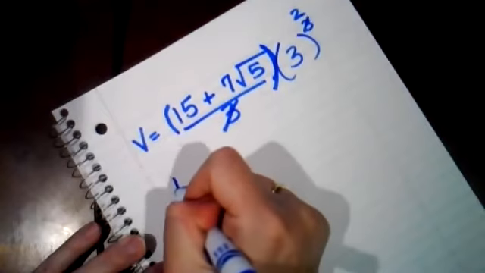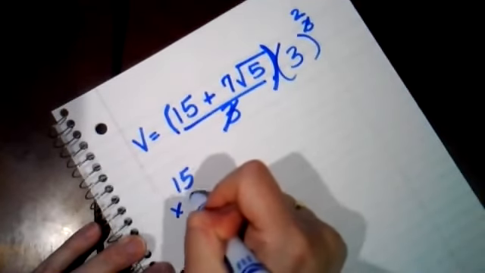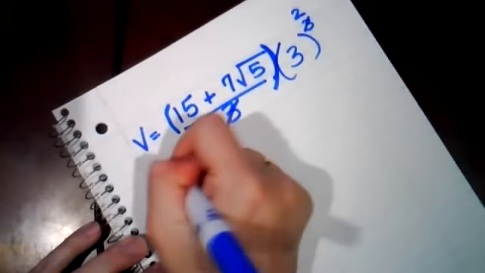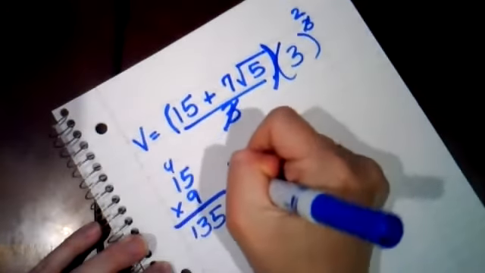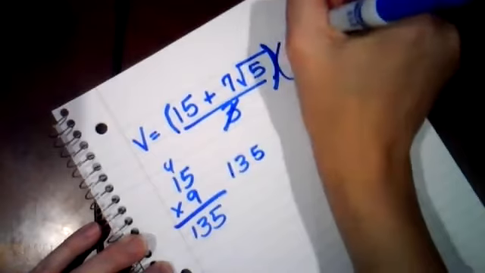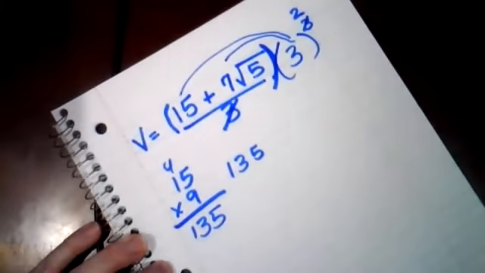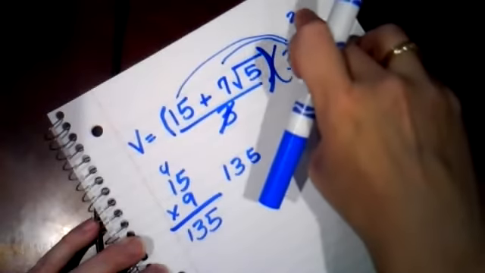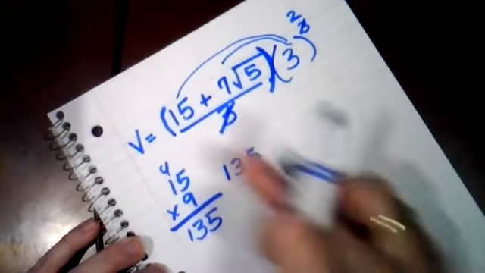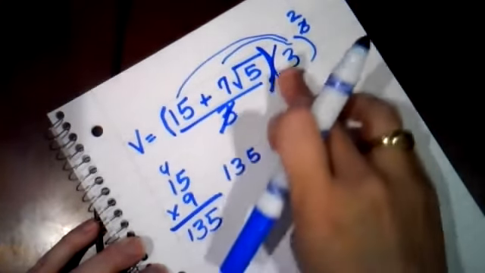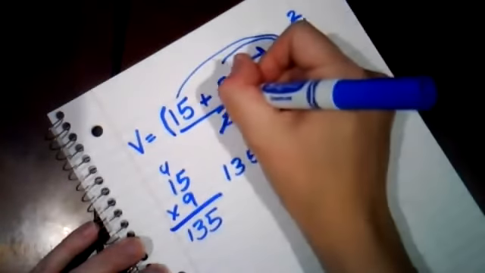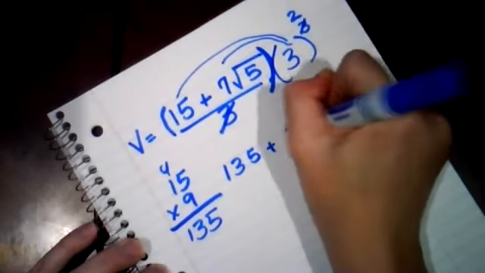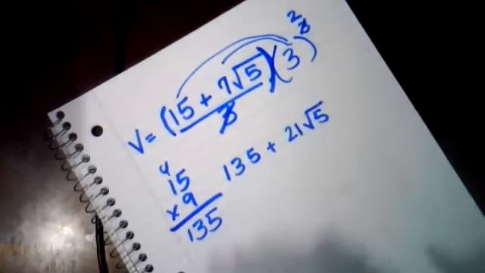And lovely calculator would help, but this is what we're going to do if we don't have a calculator handy. So we have this. Okay, so this is 135. Remember, what we're doing is distributing. So we have 135 for 9. Don't forget that was a squared. 9 times 15 is 135. Then we come over here and we multiply 3 times 7 times the square root of 5, which ends up being 21 square root of 5.